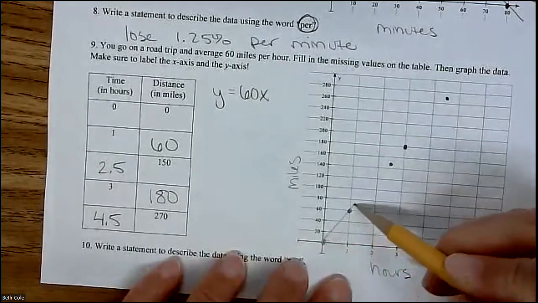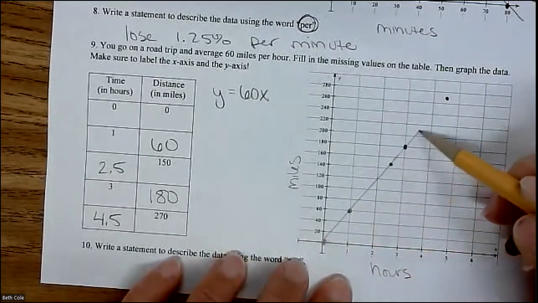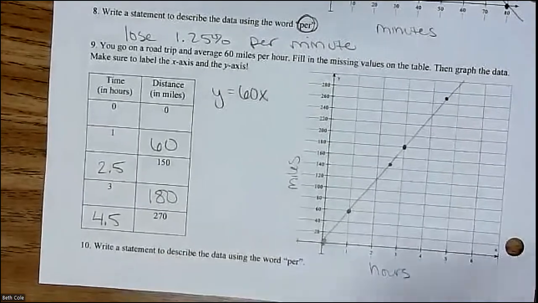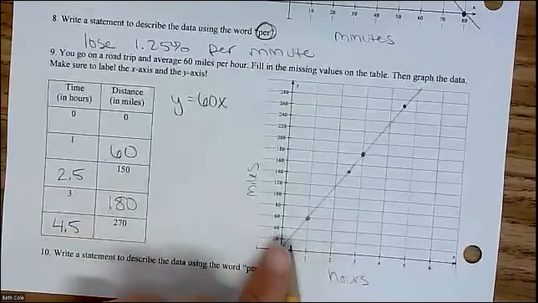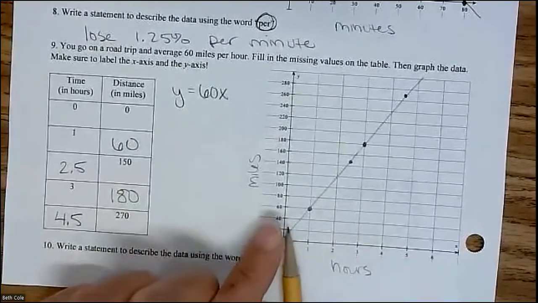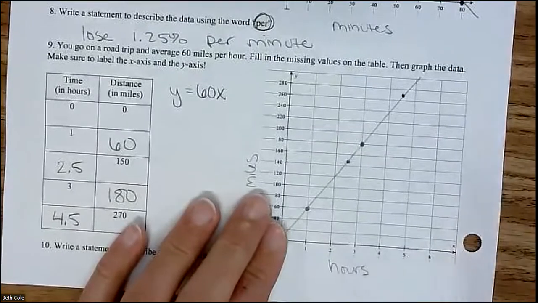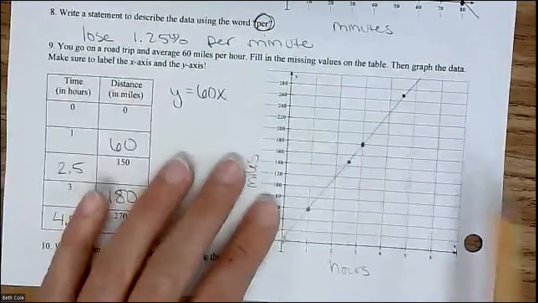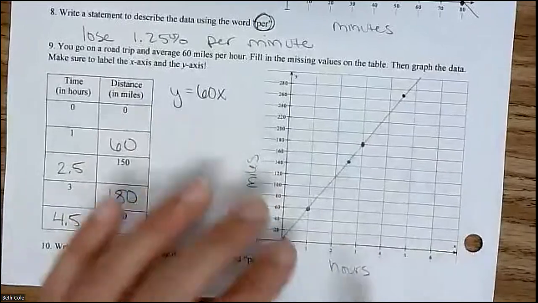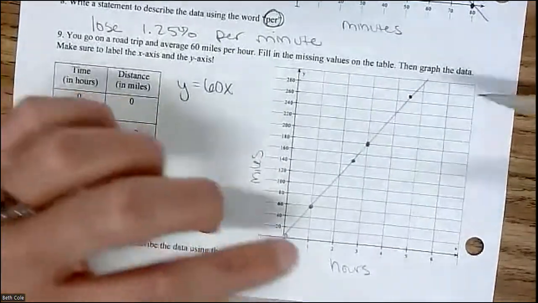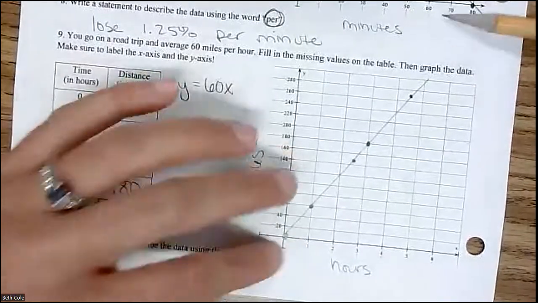Wouldn't it be all numbers between how far they're going? Correct. The domain would be from 0 until, say I said it's only a 6-hour drive, it would be 0 to 6. And then your range would be 0 to 360.